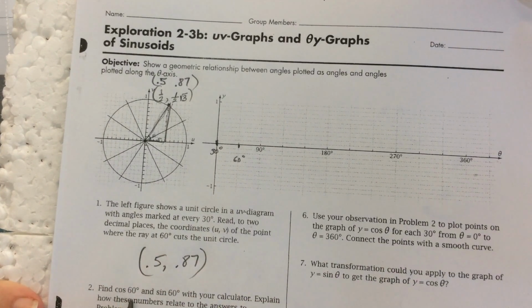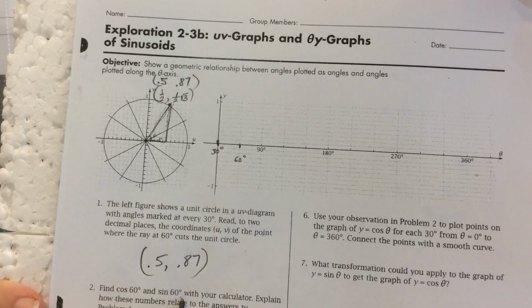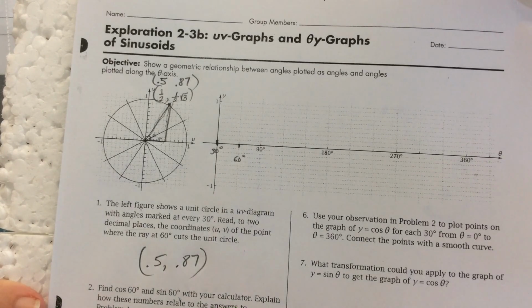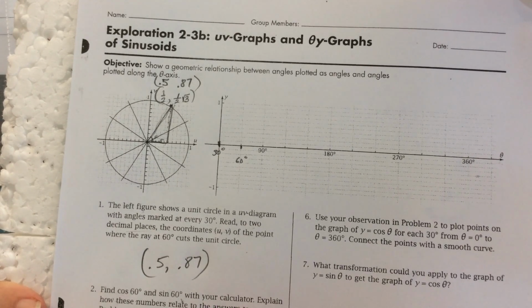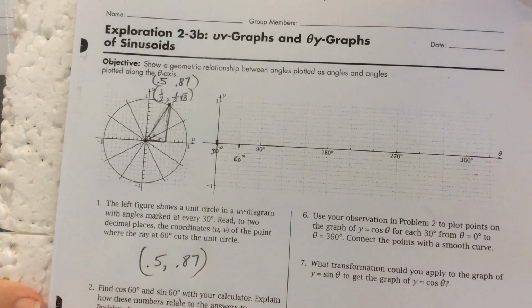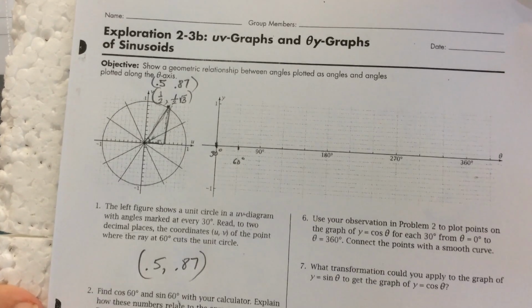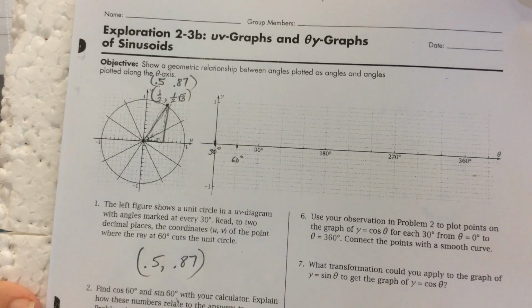Okay, so then it says find cosine of 60 and sine of 60 with your calculator. And if you did, it was probably 1/2 and something like 0.87, right? And so the question is, how do these things correlate?